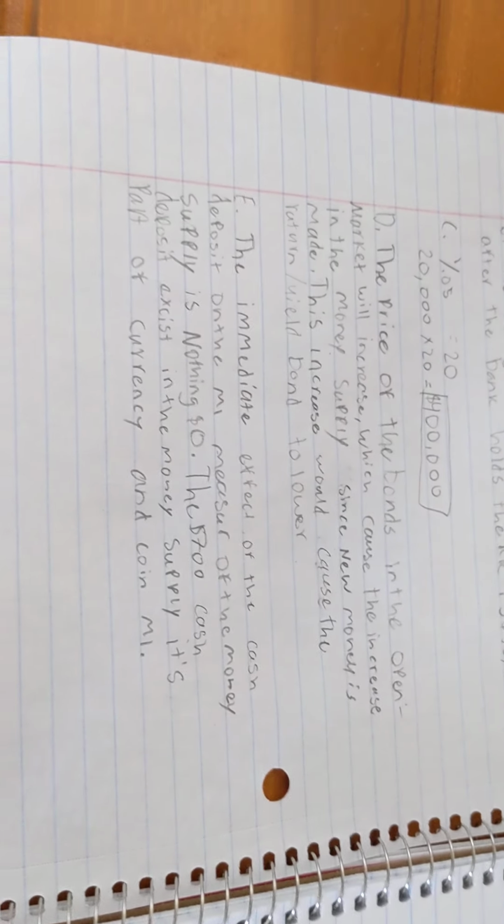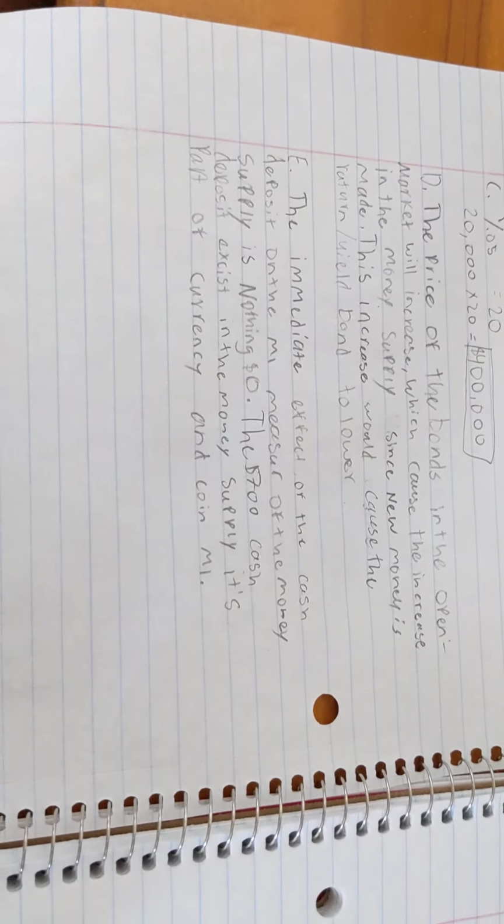And for E, I had done the immediate effect of cash deposited on M1 is nothing because the $700 that the person deposited already exists in the economy. So it's going to be part of M1, which would be deposited in coin.